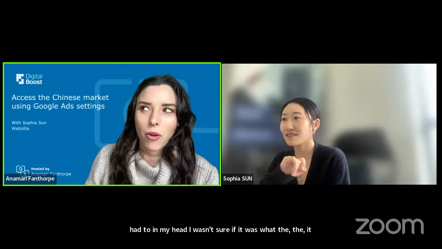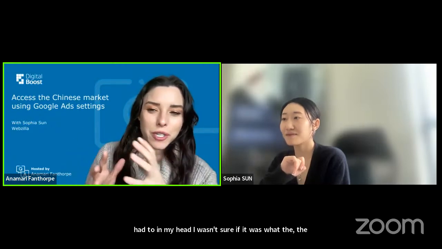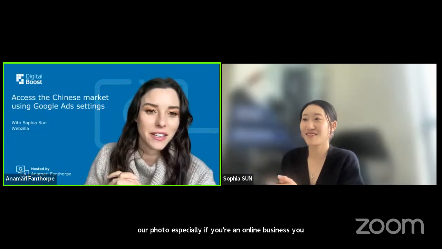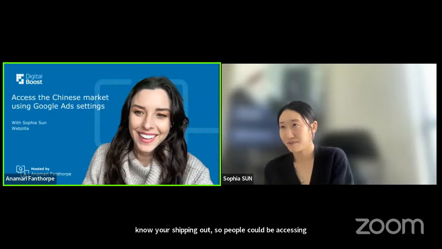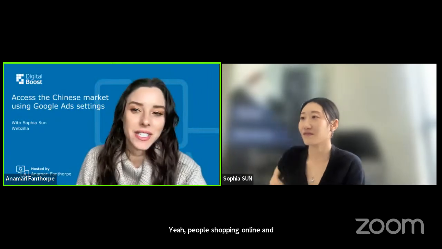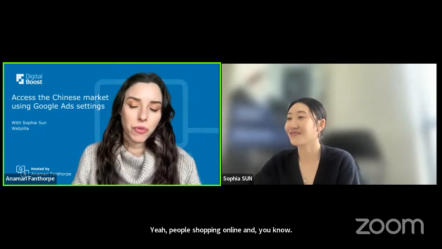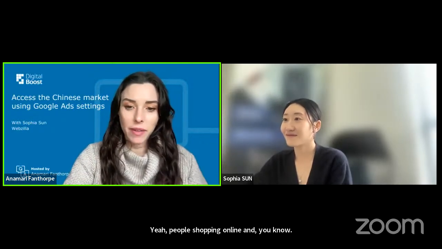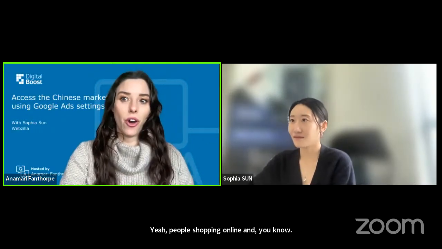But think about all of those folks that could be looking for your stuff. And of course, across all of Aotearoa, especially if you're an online business, you're shipping out. So people could be accessing. We're such a blended culture here. People shopping online, I just think it's a great thing. And we went with Google because we figured that's the easiest one that everyone had a good knowledge about and we should be on.